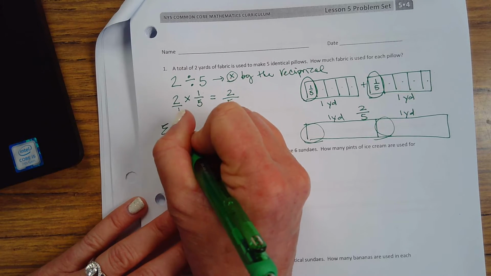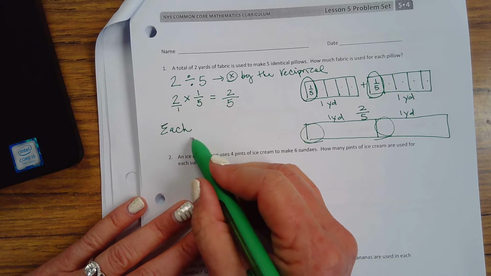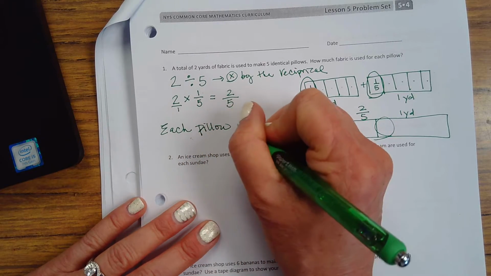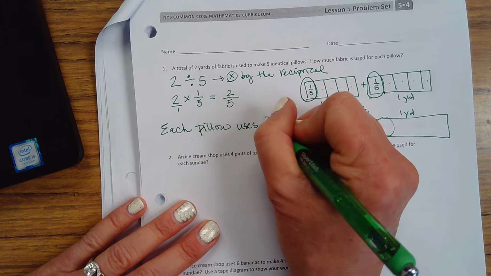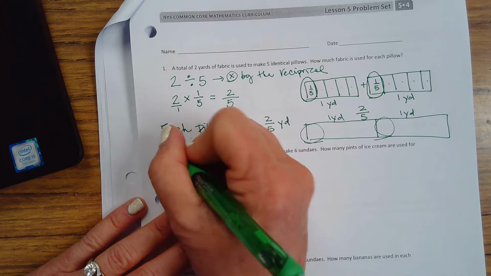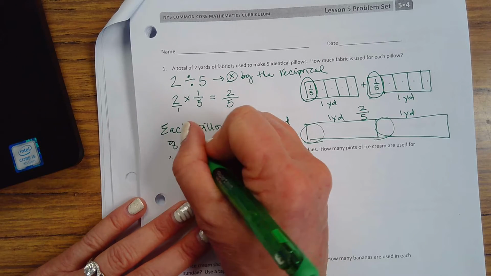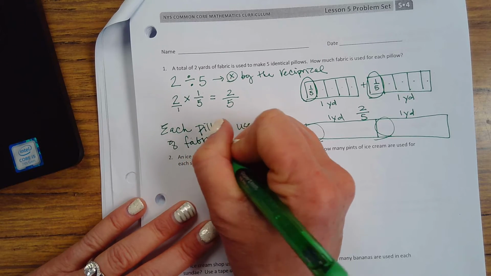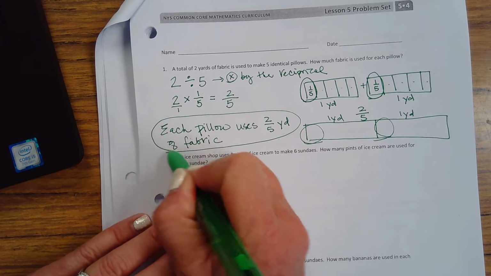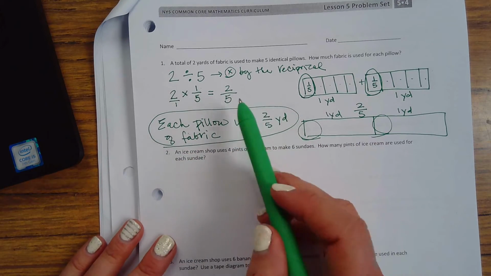Remember, this is the answer, what I'm writing right now: each pillow uses 2/5 yard of fabric. This is how you answer the question. You don't just write 2/5.